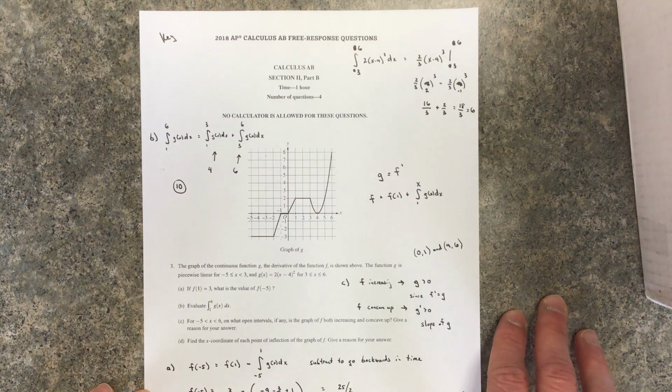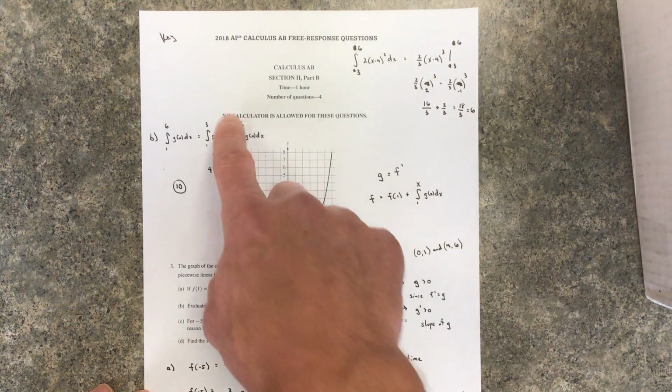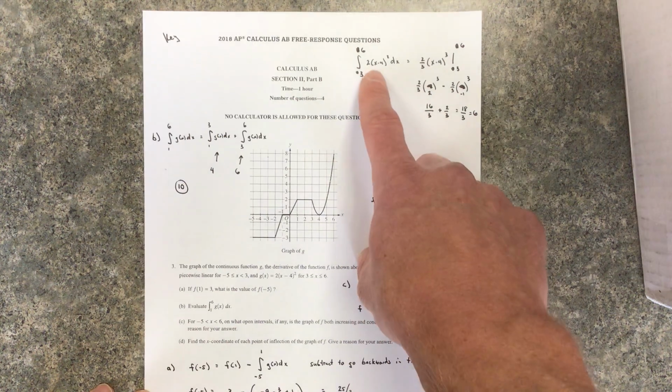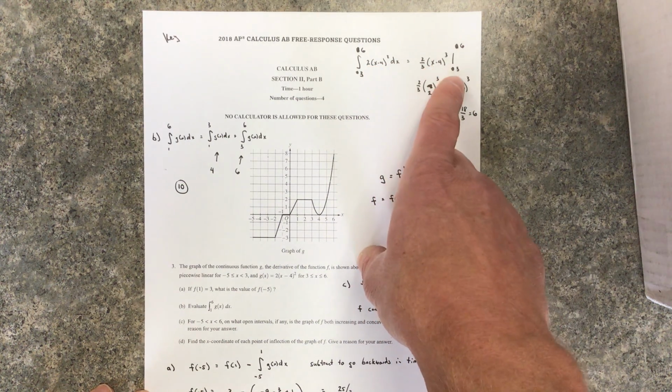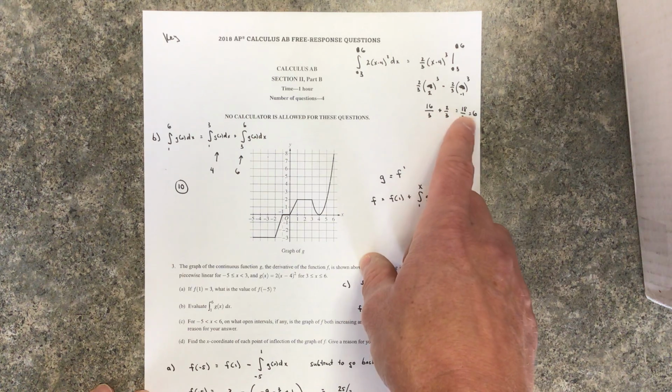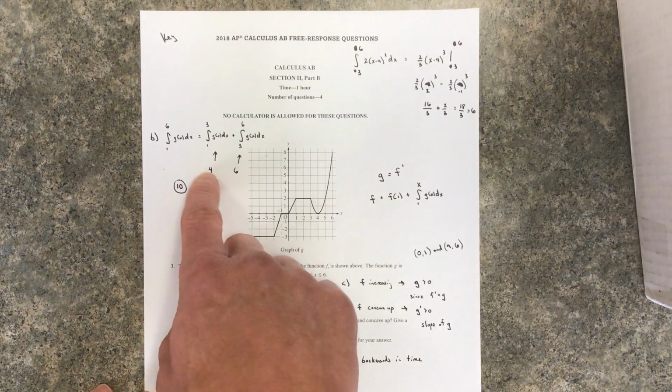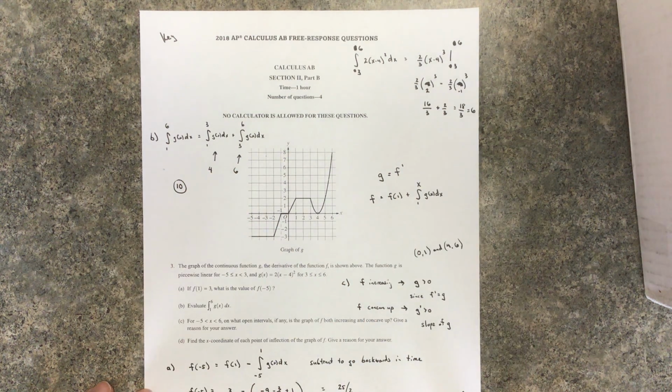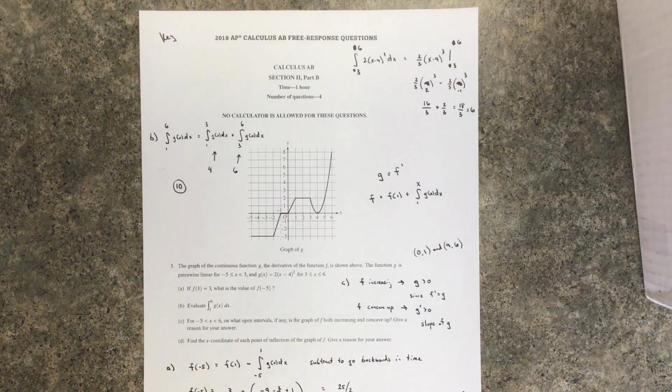And then I've got to integrate this function from 3 to 6, and the work is all up there. Again, that's analytically. I'm sure this is a no calculator question, so I've got to do this integral by hand, evaluate from 3 to 6, plug in, and I end up getting 6. And so then 4 plus 6 is just 10. So the answer there is 10. The integral from 1 to 6 of g of x is 10.